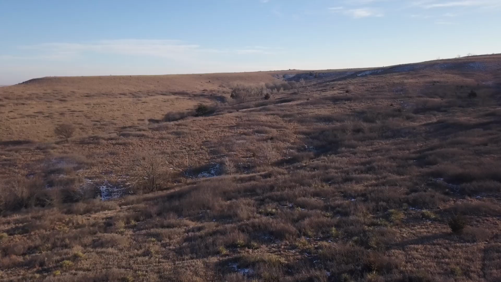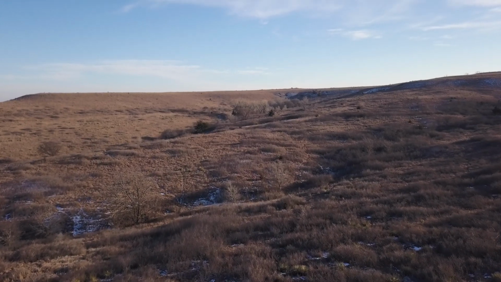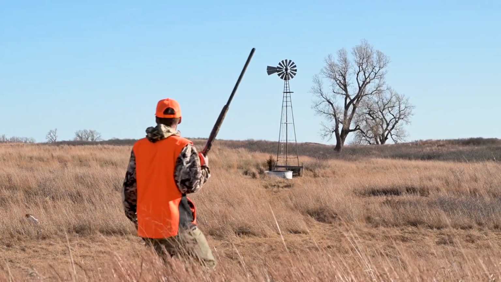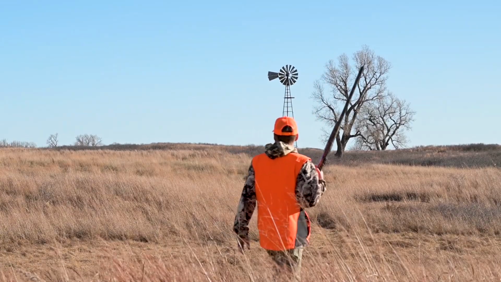Obviously you can identify things like brushy draws, edge cover. Bobwhites are very, very edge-oriented birds. And that doesn't necessarily even have to be the edge of two obviously different types of vegetation. It could be the edge between a ragweed flat and a piece of sand sage prairie. It's like those subtle differences are also edges as well. And so I look for things like that.